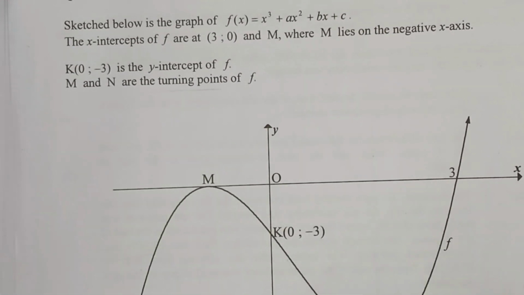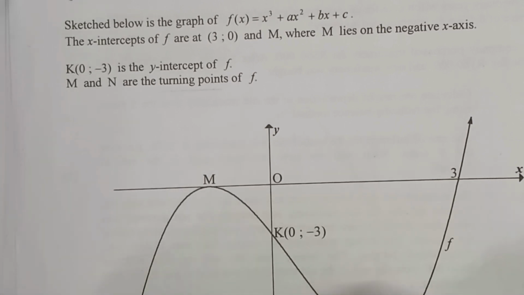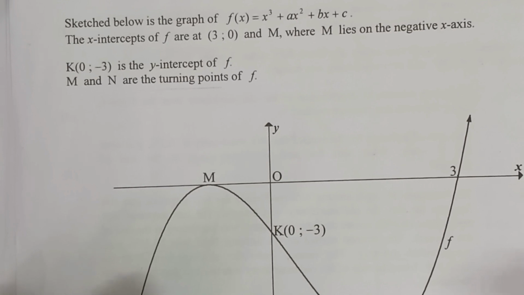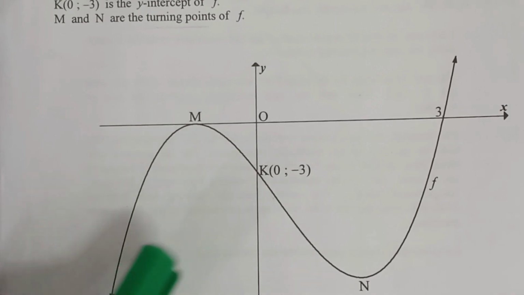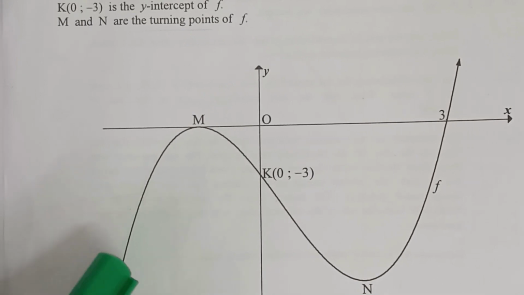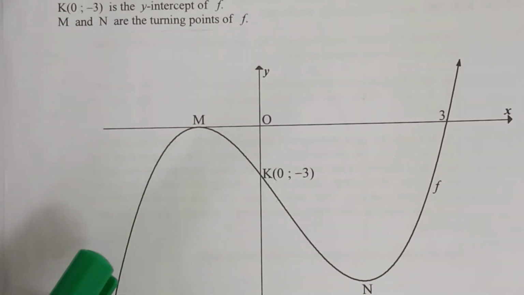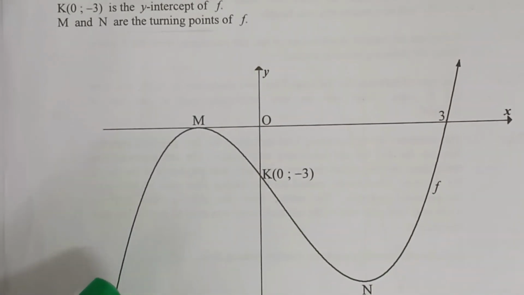Question 9 here says, sketched below is the graph of f of x, which is equal to x cubed plus ax squared plus bx plus c. The x-intercepts of f are at 0, 3 and m, where m lies on the negative x-axis. Here is k, and k into 0, that is -3, is the y-intercept of f. And then m and n are the turning points of f.